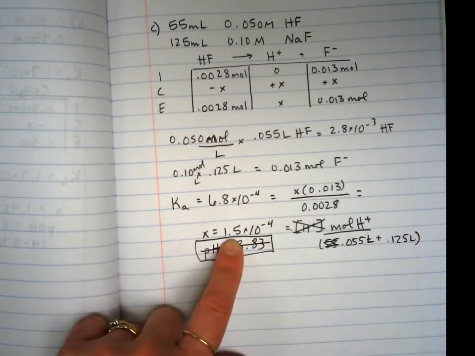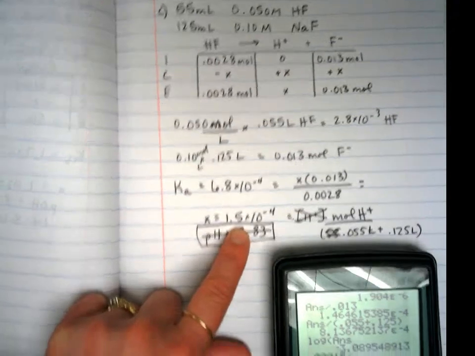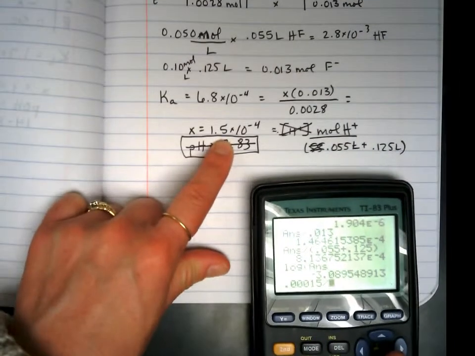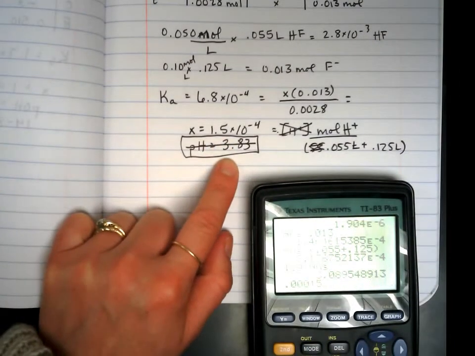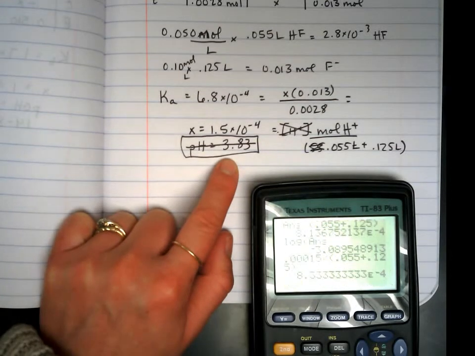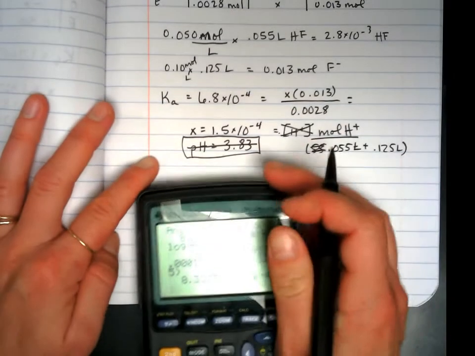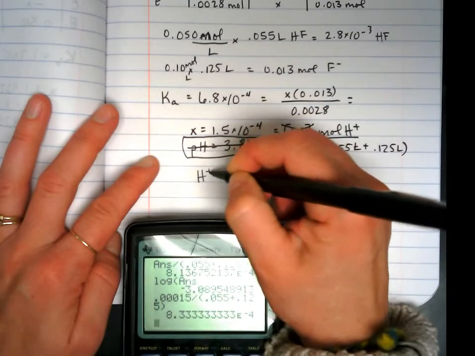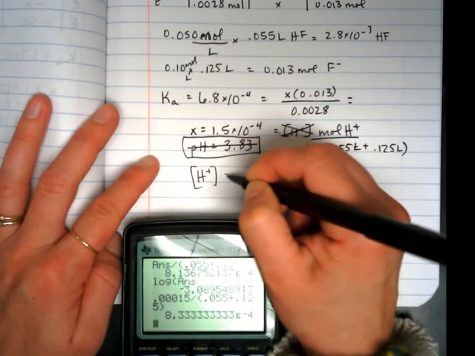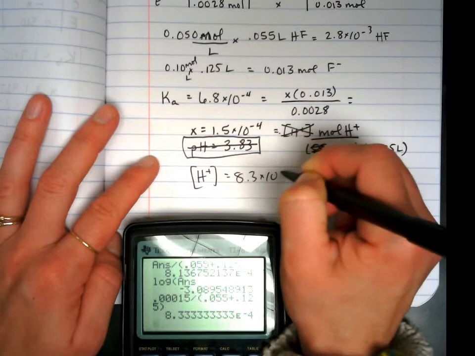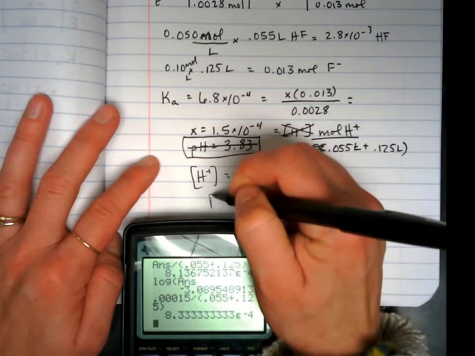So if I were to do that, I would get, let's see, 0.00015 divided by 0.055 plus 0.125. And I would get 8.3, so the concentration of H plus would be 8.3 times 10 to the negative 4.